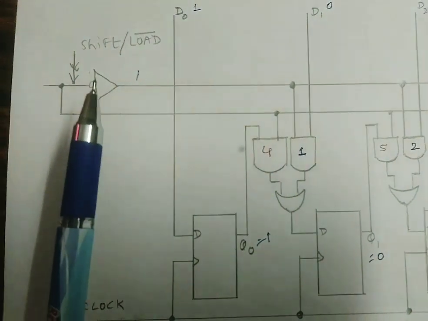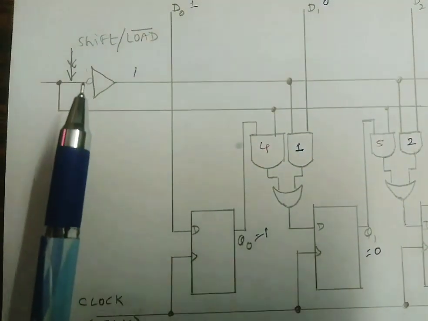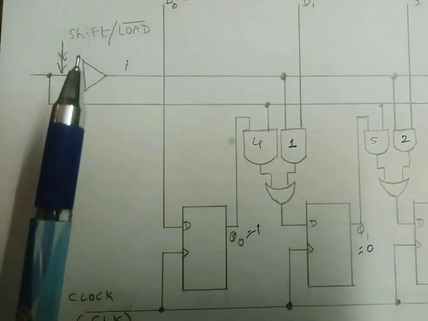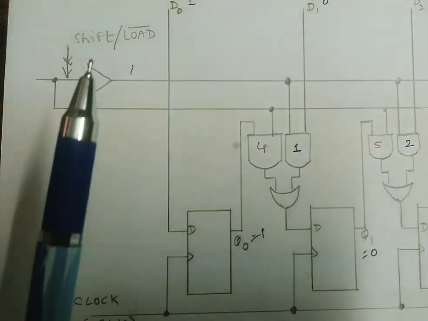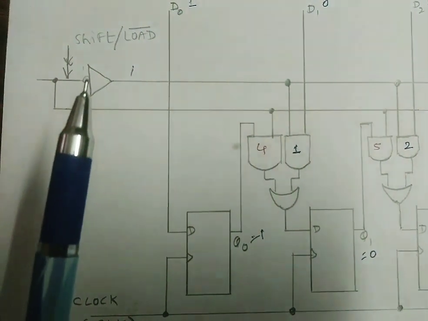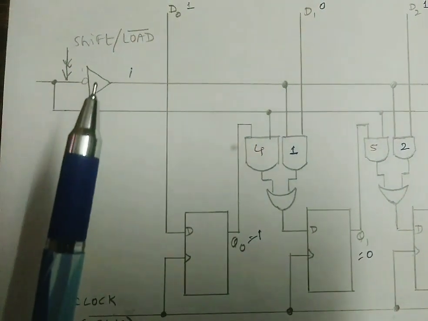This is shift/load bar. Two operations are there. One operation, shift, is for shifting the data, and load bar is for loading the data, and this will work when an active low input is given over here. This is the NOT gate.